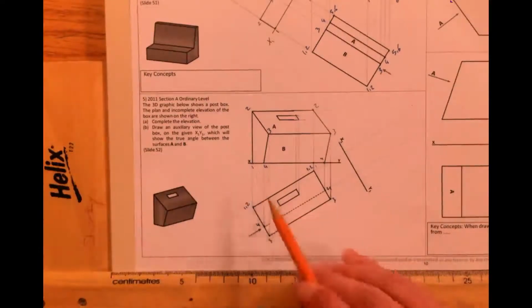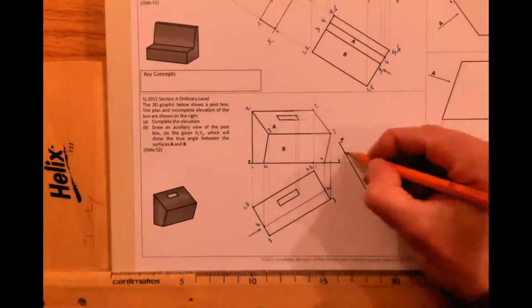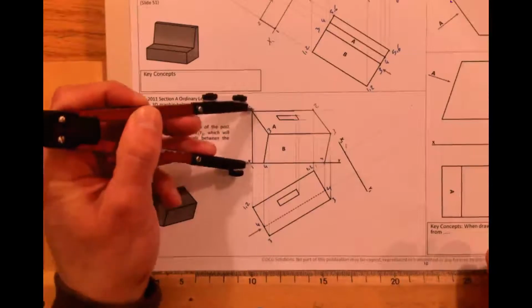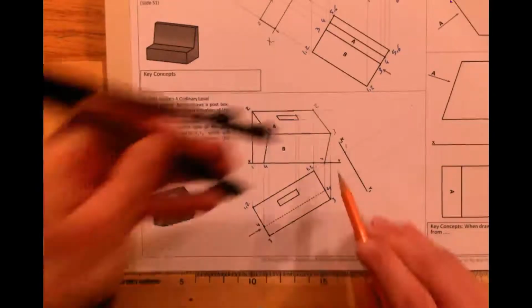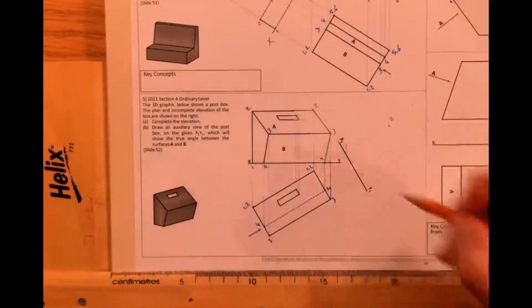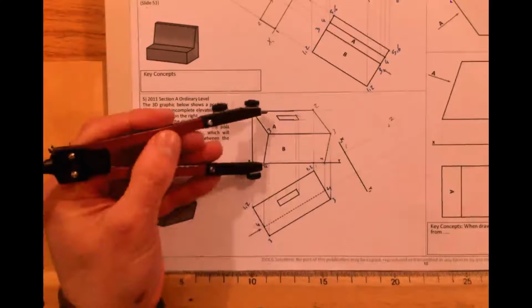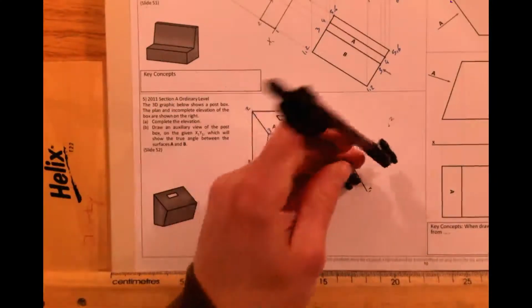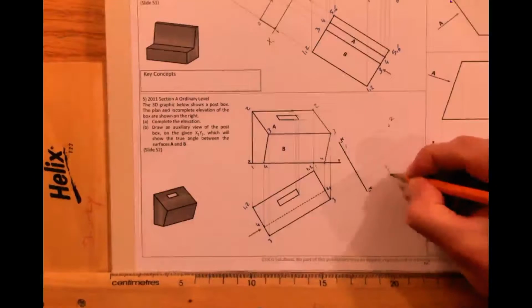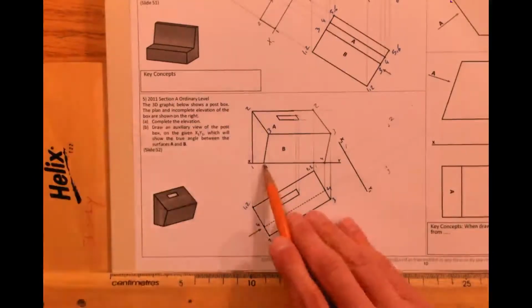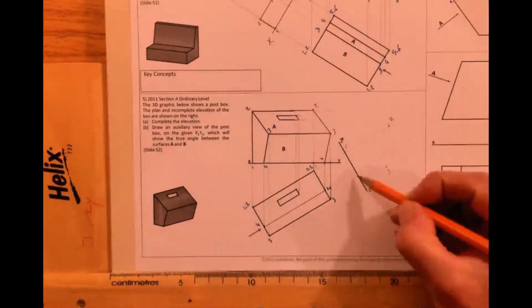Point 1 is on the XY line. Take out point 1, it's on the XY line. Height to point 2. Project out point 2. Point 3. Project out point 3. And point 4 is projected out, and again point 4 is on the XY line. Point 4 will be on the XY line.